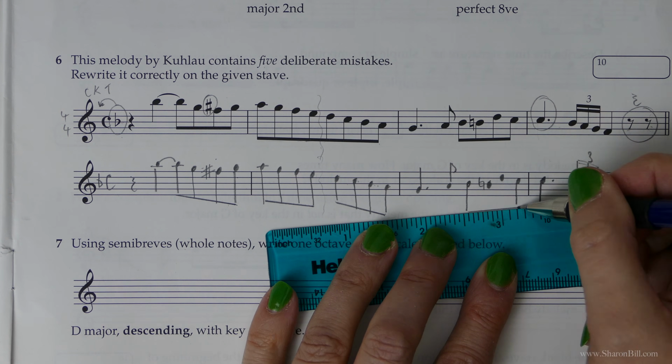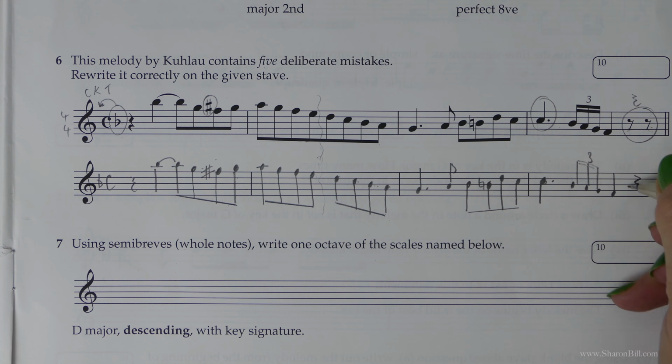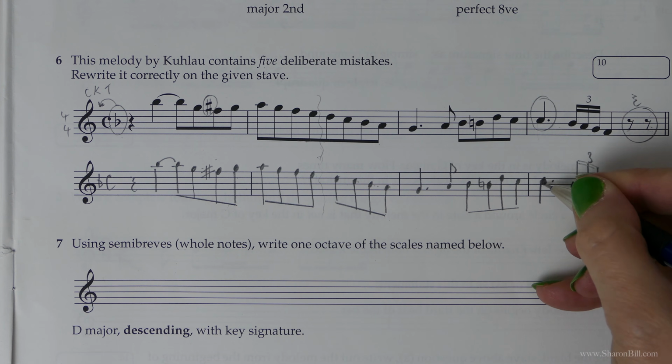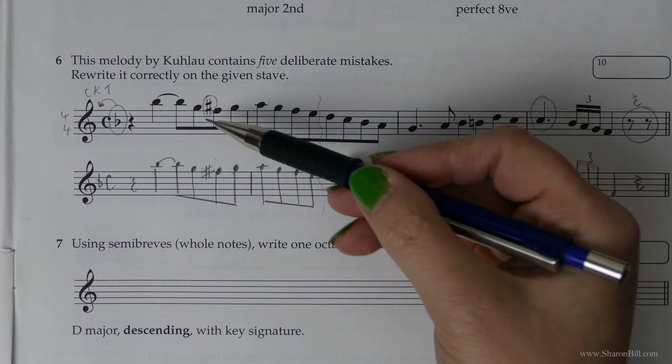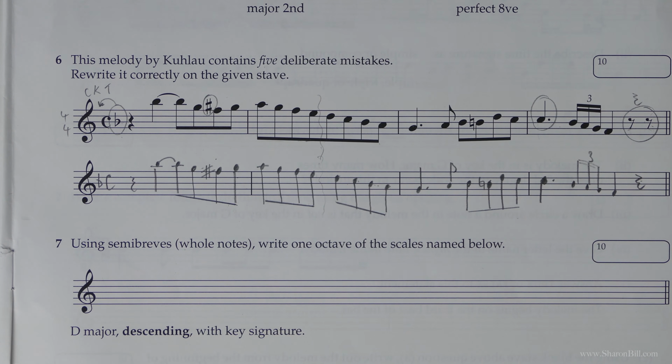So rule it. There's our stem corrected, and that's that corrected. So they are all, that's done, that's done. Just tidy that up. That's done, that's done, that's done. Marvellous. There we go. And so that's the end of that section there.